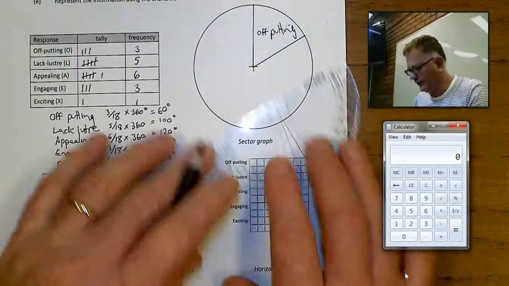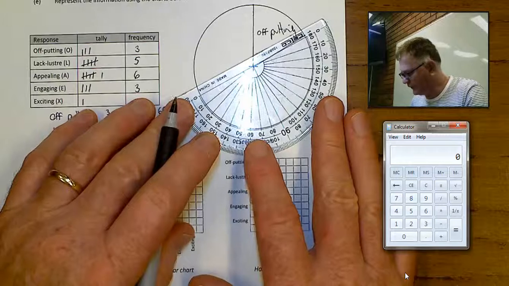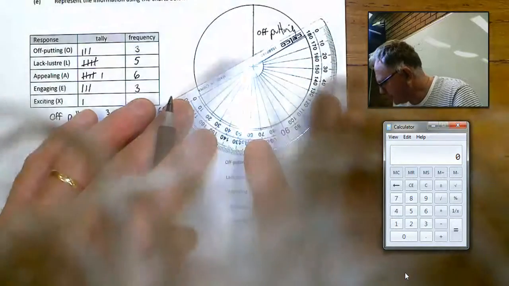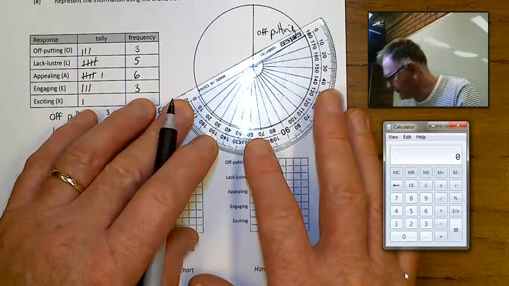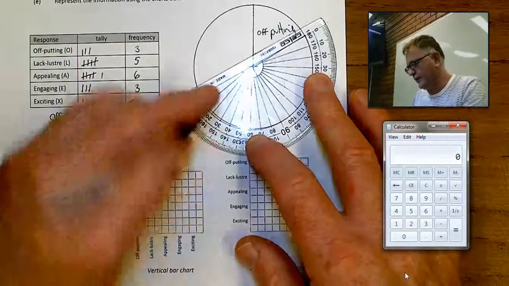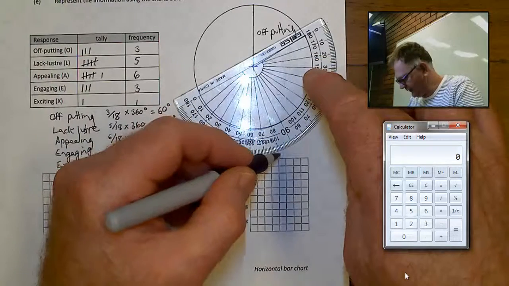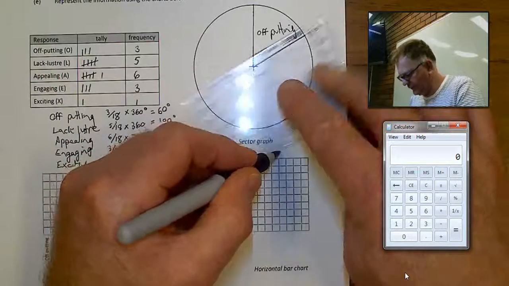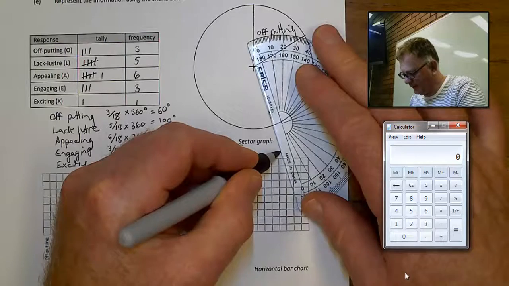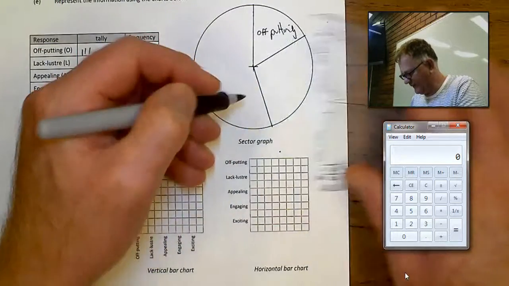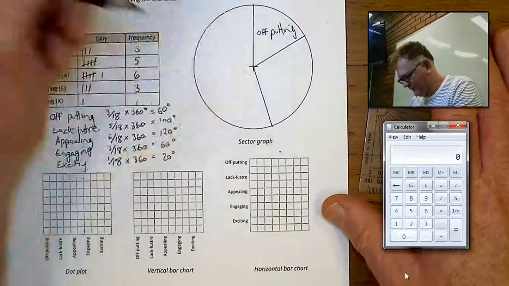Next was 100 degrees. So I start on the line that I've just drawn. I put the centre of the protractor on the centre of the circle, and the 0 line on the line that we just drew, and I want 100 degrees. Put a little dot on the 100 degrees, and we're going to mark into the centre of the circle again for lackluster.